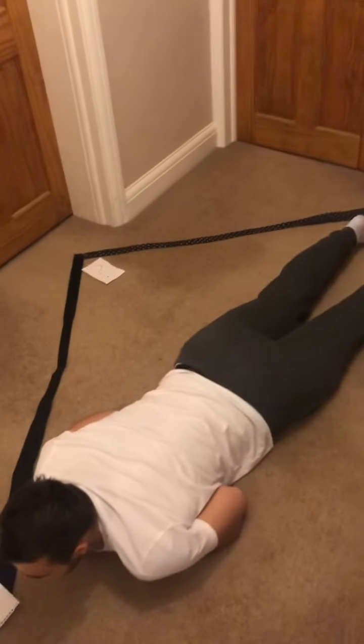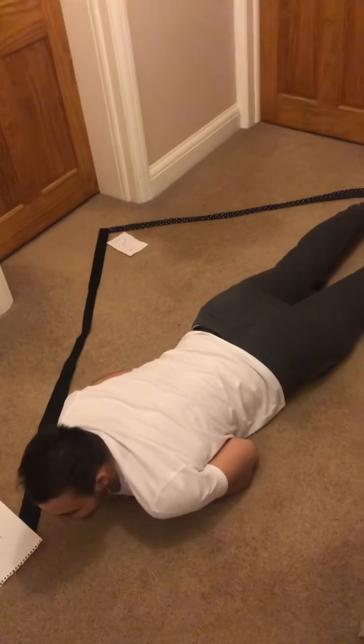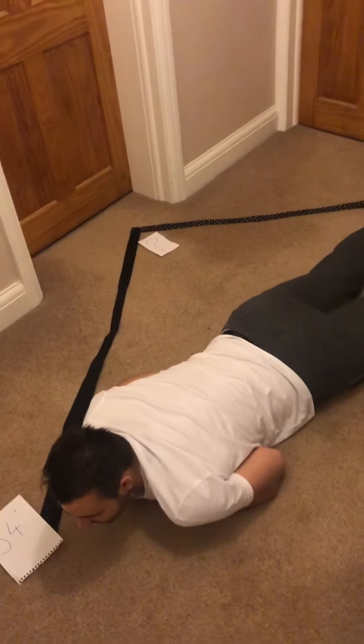Is this our last triangle? Yeah, but I couldn't find another one, so I'm at the bottom of the triangle. Okay, well you better get out of the way so I can show the children the angles.